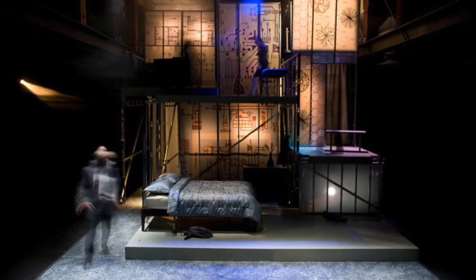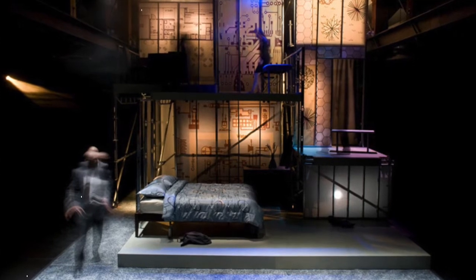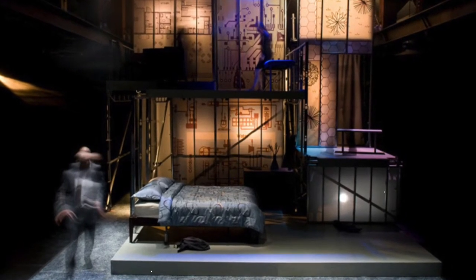And then they get to work and they build the set, and they paint the set, and set decorators and props people may decorate the set. So it's a long process that takes a lot of work and a lot of collaboration.